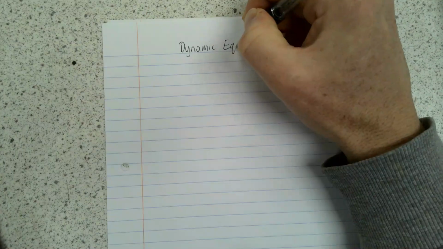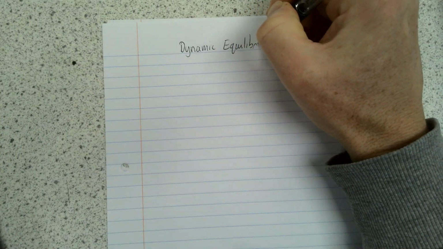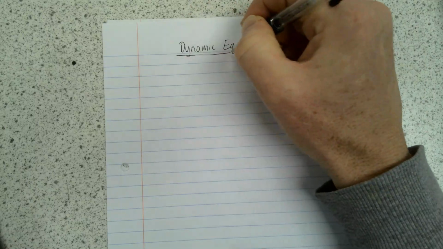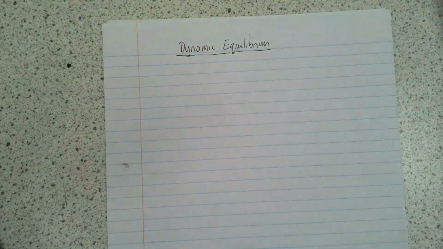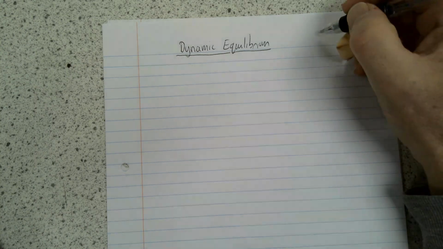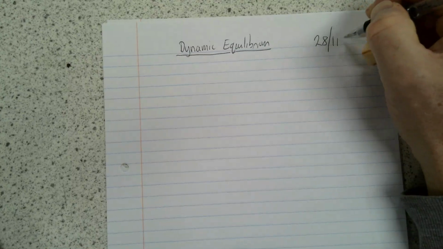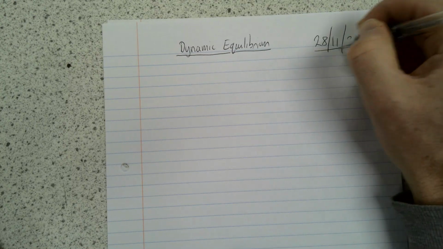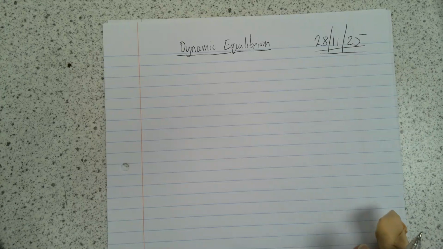Dynamic equilibrium. And today I want to get that into notes and in a way that you'll be able to recite and regurgitate for exams and so on. So today's date, so your filing's nice and neat, you've got a nice organised folder and everything is there.